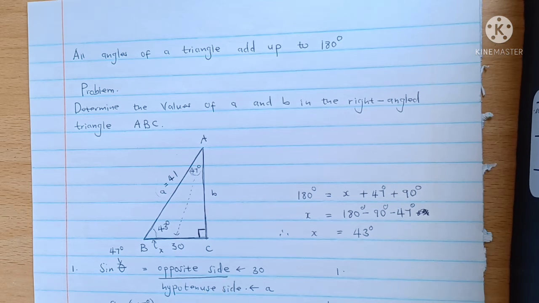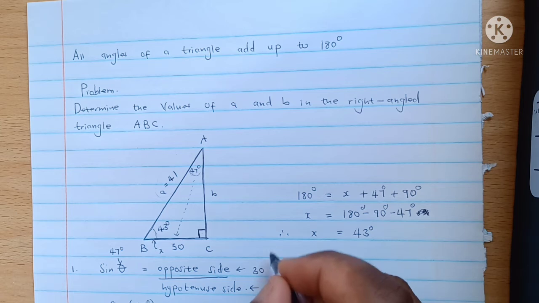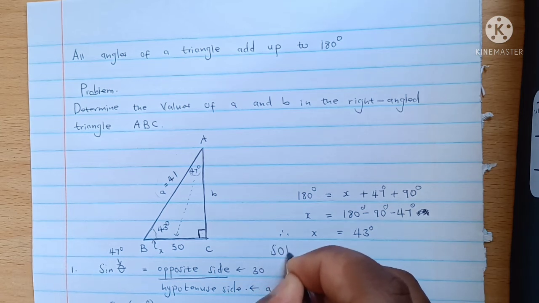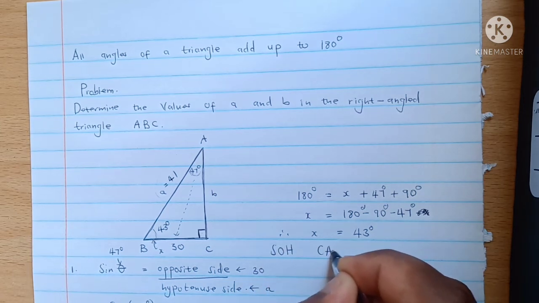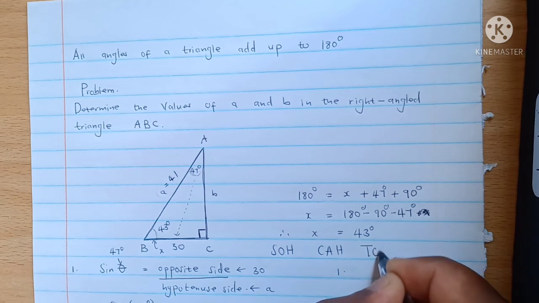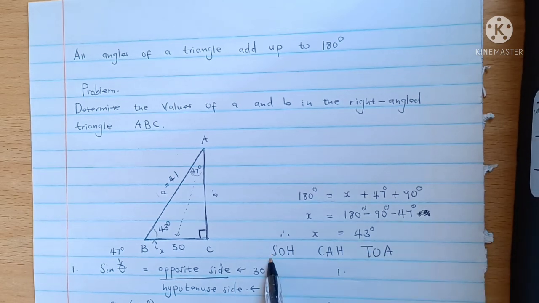So guys, you need to know all the trig ratios by heart, right? The way I do it is I say SOH CAH TOA, wherein I know that sine equals opposite over hypotenuse, cos equals adjacent over hypotenuse, and tan equals opposite over adjacent.